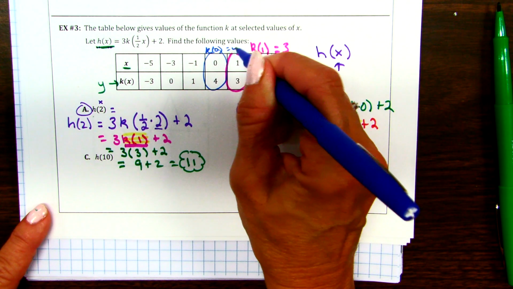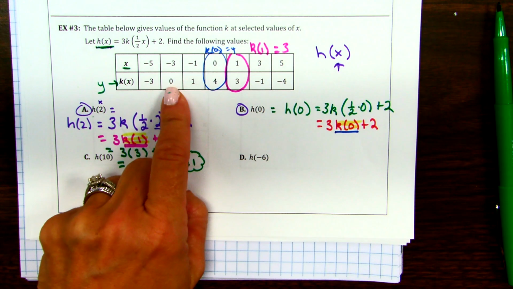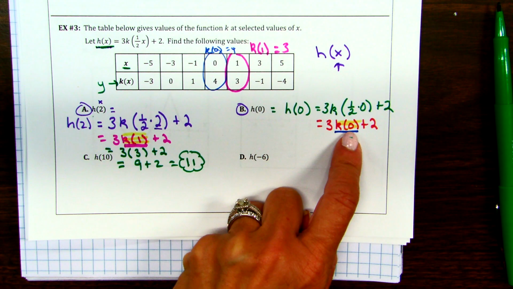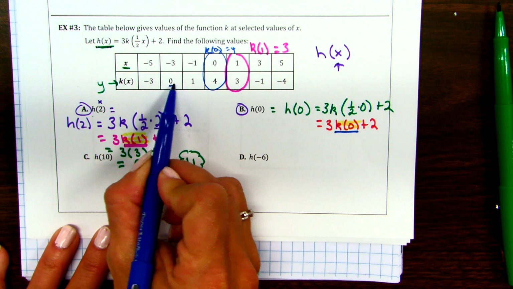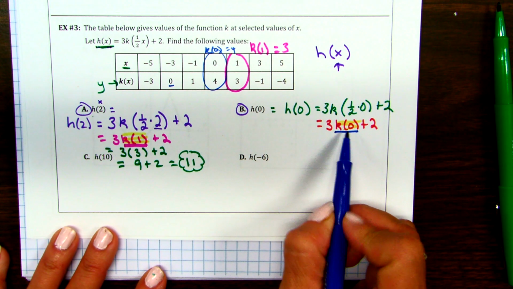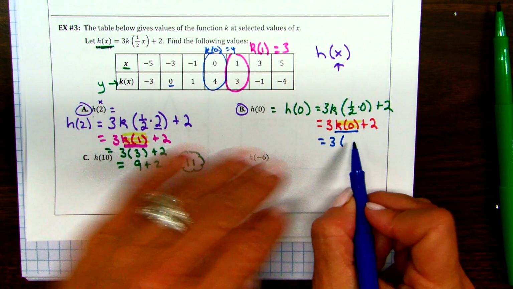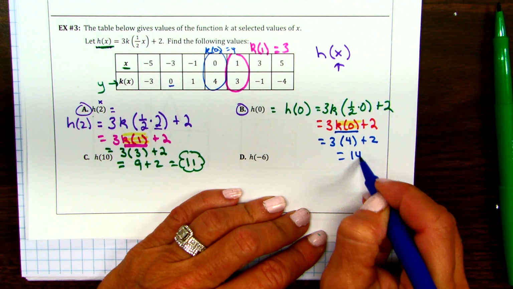Take a look at the chart. Can anybody tell me what they think a common mistake would be? -3, because there's a 0 for the y. We have to understand that notation. That's saying what is y when x is 0, k of 0. So be careful, because it would be really easy to look at this ordered pair and put a -3 in there. That's not what that is saying, okay? So that would be 3 times 4 plus 2, which is 12 plus 2, or 14.